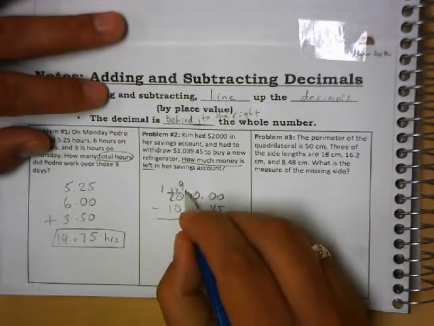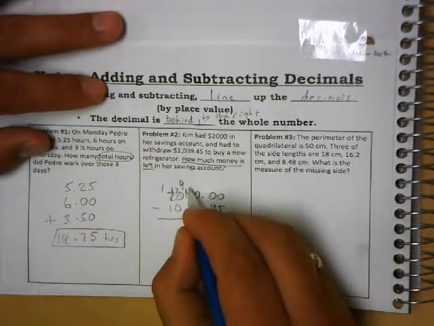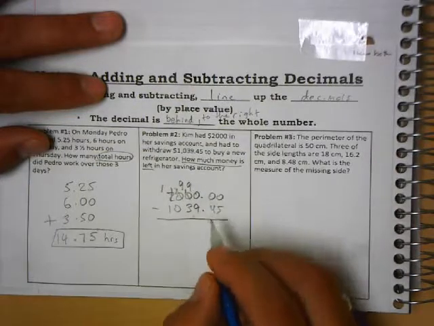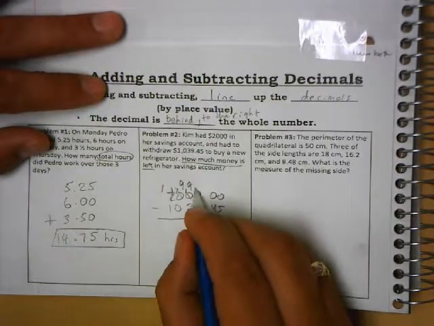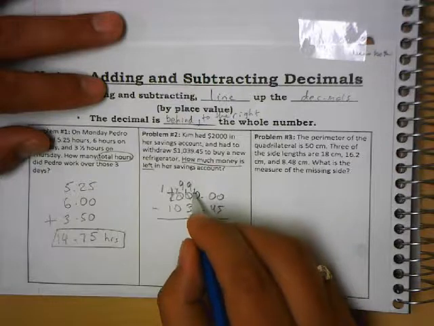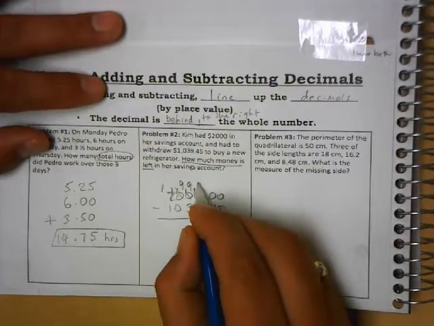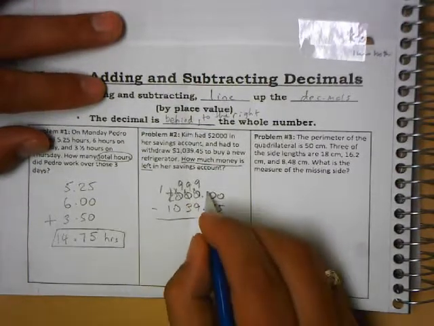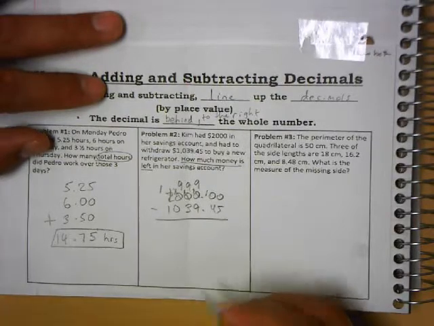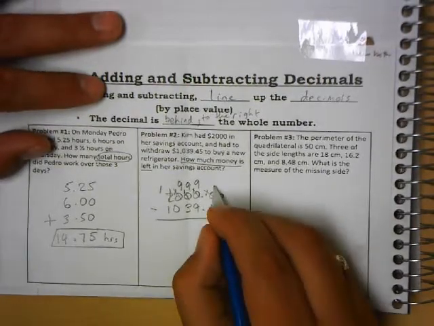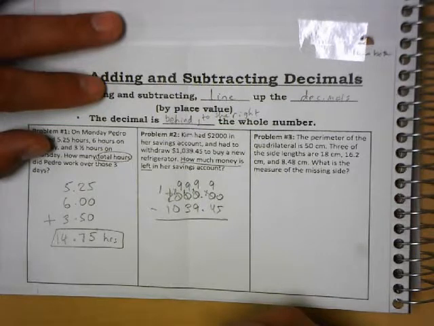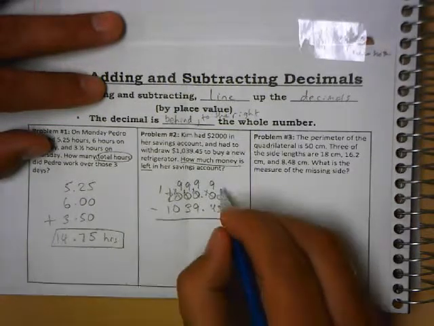Need to borrow a 10. Leave us with 9 tens. 1 10 is equal to 10 ones. Going to need to borrow a 1. 9 ones are left. 1 1 is equal to 10 tenths. Borrow a tenth. 1 tenth is equal to 10 100ths.